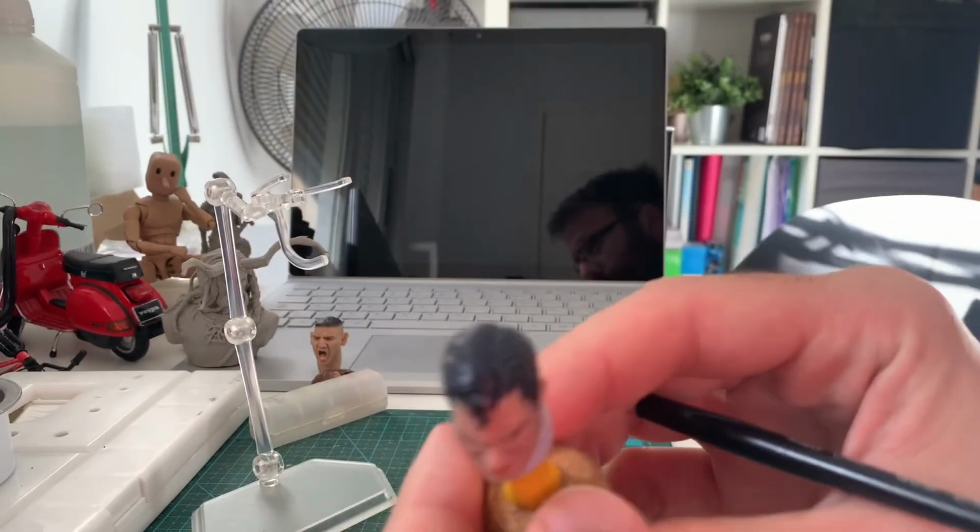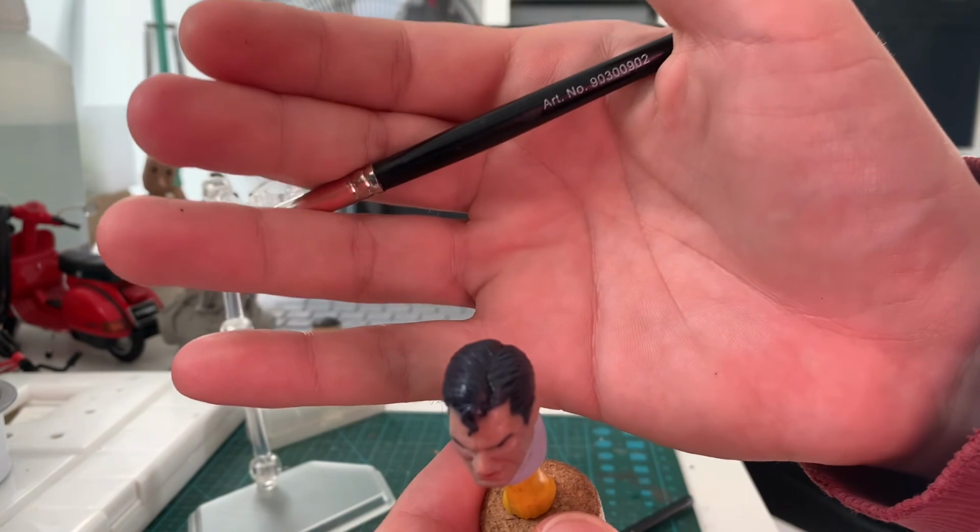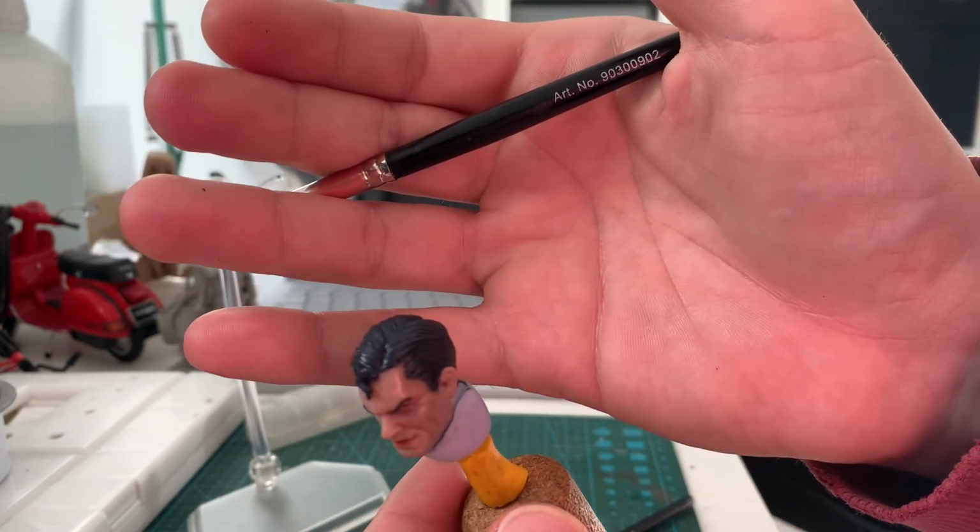So that's the kind of result that we can achieve working on hair strands.